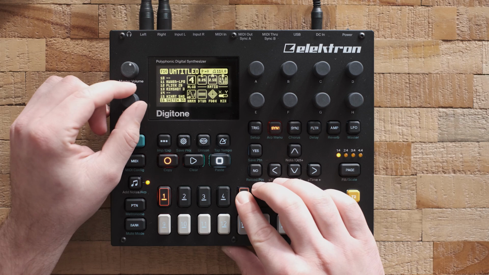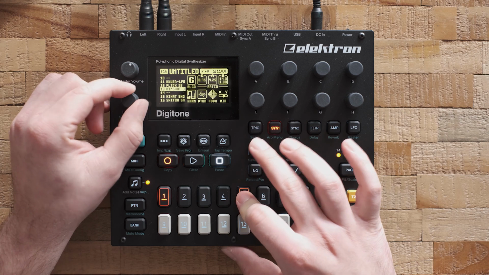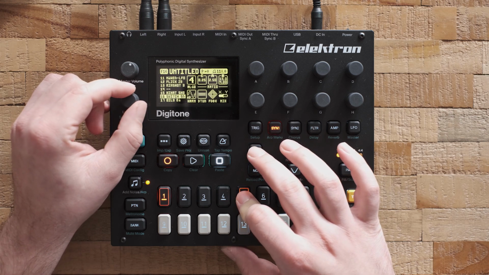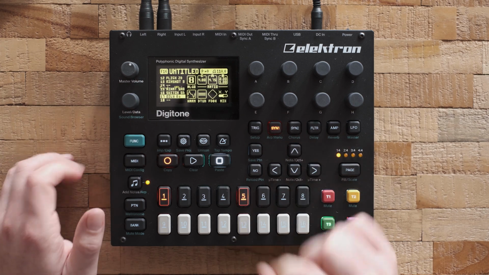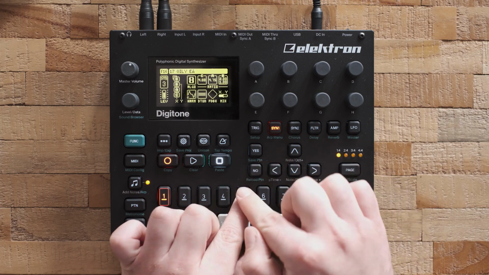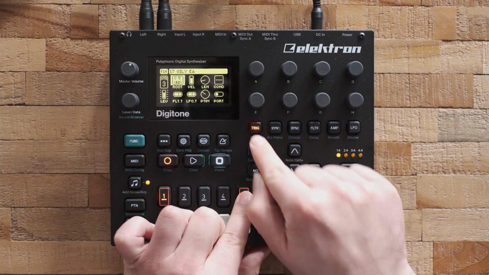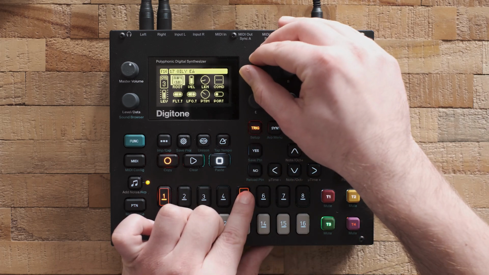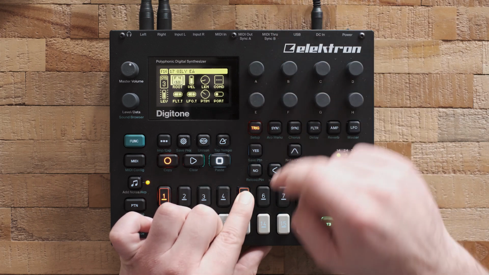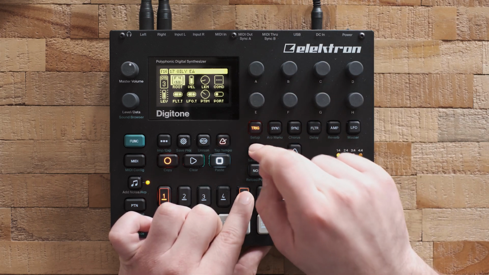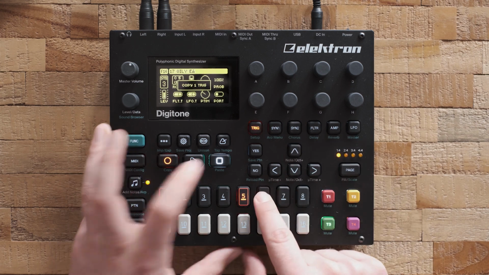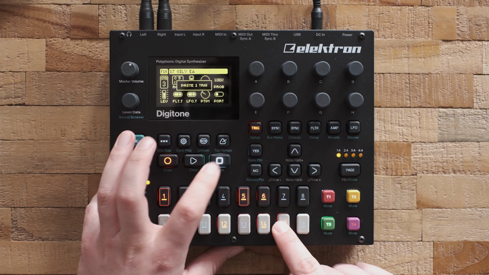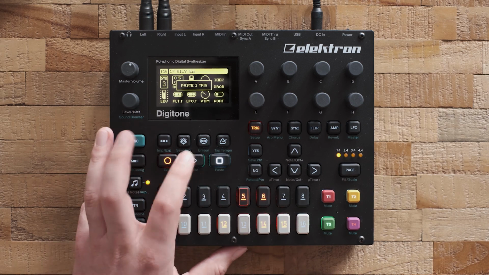I'll just go inside here. Let's see what we have on the sound pool. Yeah, maybe let's just use this one here. And now we have this sound on the step. Let's go to the trick menu and change the root note. Let's set it to an F4. Yeah, that sounds good. Now we can copy this sound and maybe paste it here, here, here, and here. And yeah, let's see how that sounds.